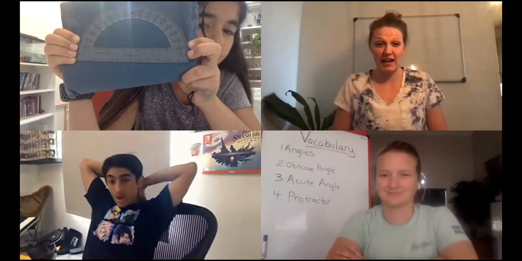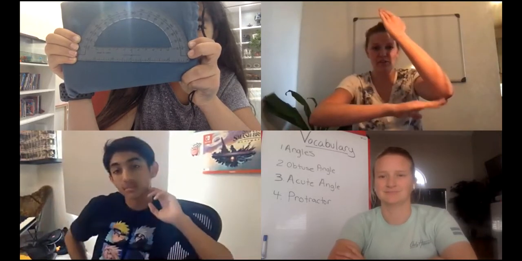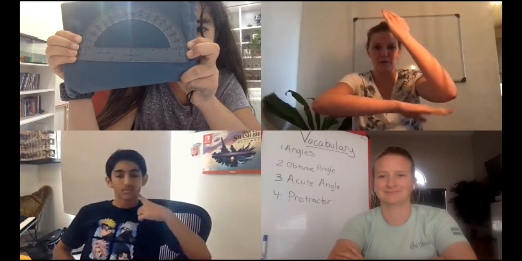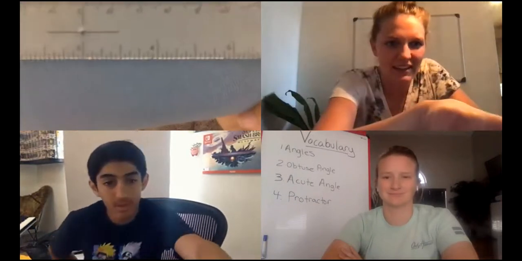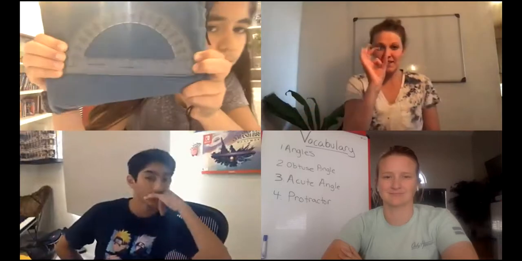Exactly. When we were talking yesterday, we went over the term vertex. A vertex is where the angle comes to a point, right? So the vertex here is actually where my elbow meets my fingertips. That's the vertex. We want to put that vertex in the very center of that protractor where it looks like kind of a cross. Exactly there. That's where we're going to put the vertex, right?